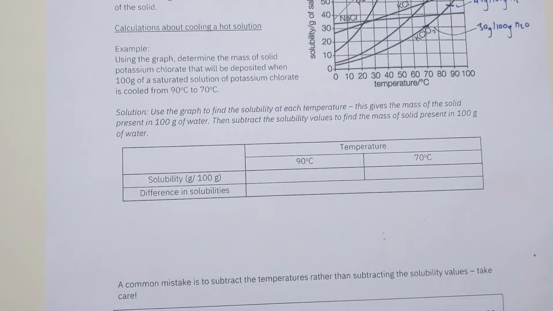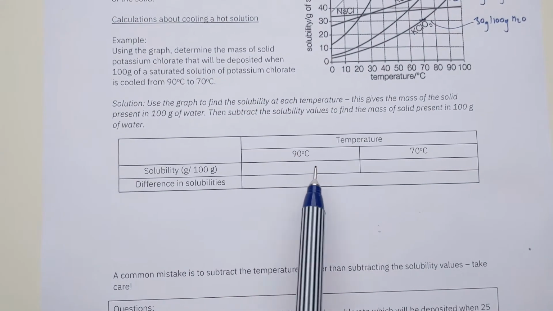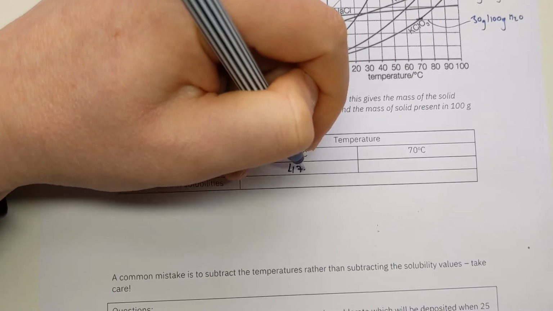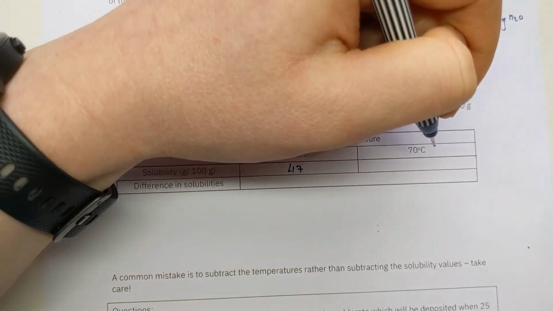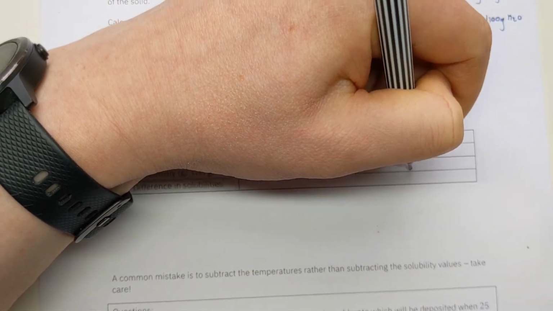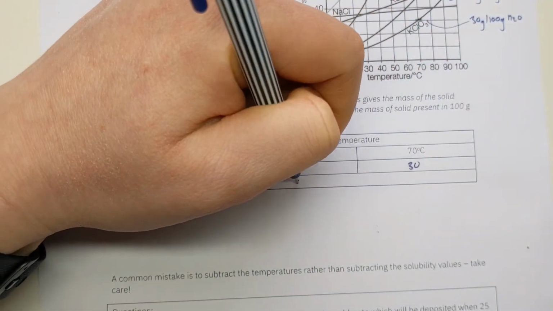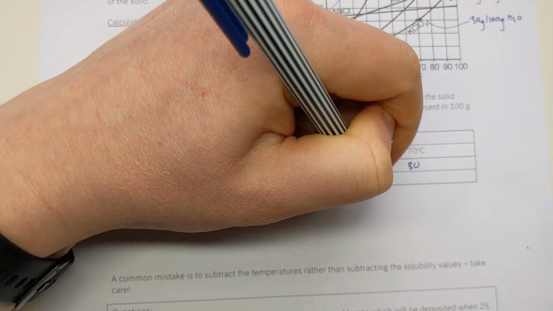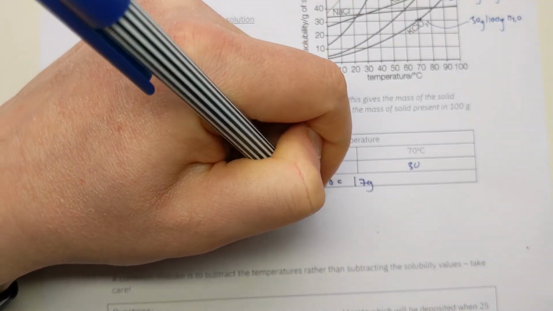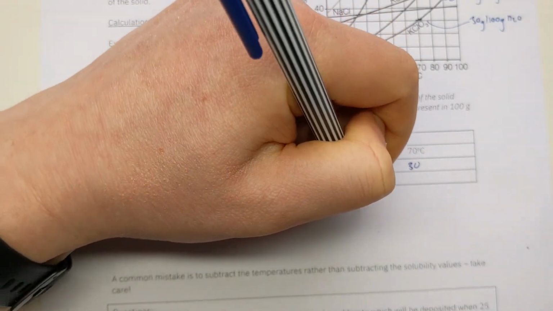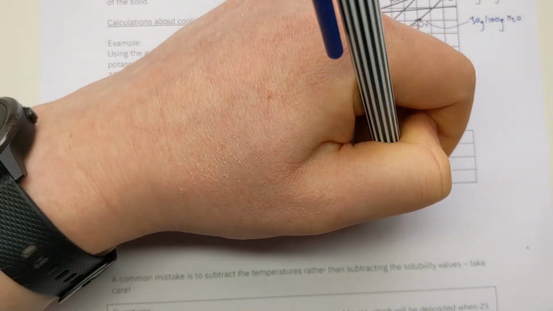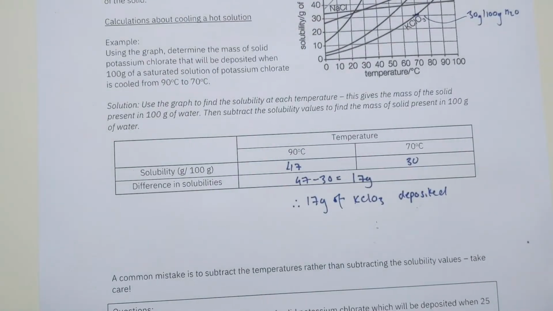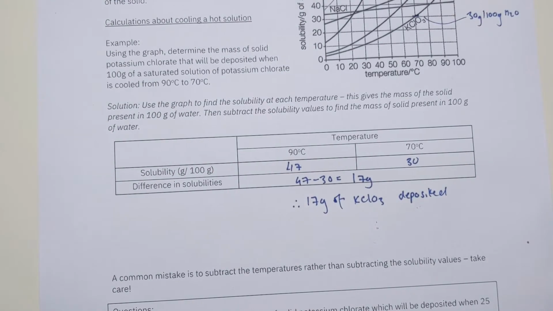A bit more formally, if you want a table method, essentially what we do is we look up our solubility values. At 90 degrees we've got 47 grams per 100 grams of water. At 70 degrees C it's down to 30. So the difference in solubilities is 47 minus 30, which is 17 grams. So therefore 17 grams of potassium chlorate is deposited at the bottom of the beaker. So it's fairly straightforward in that you're just taking two numbers away from each other.